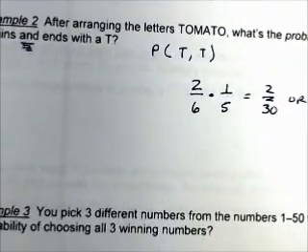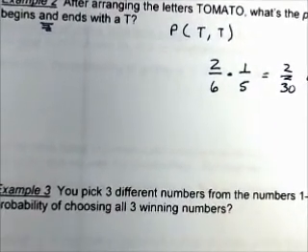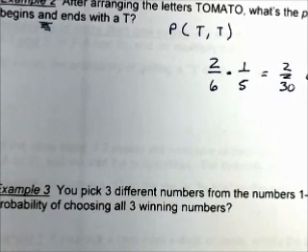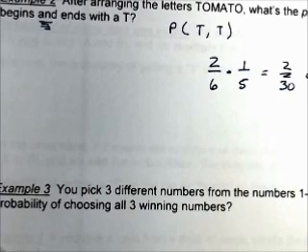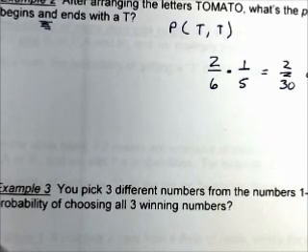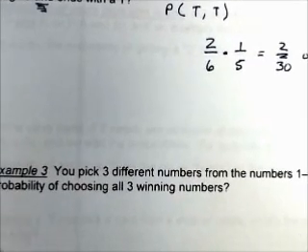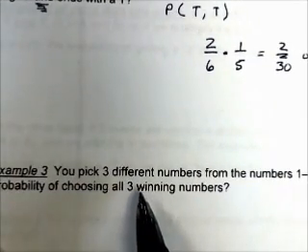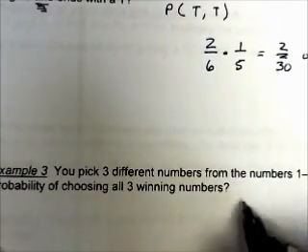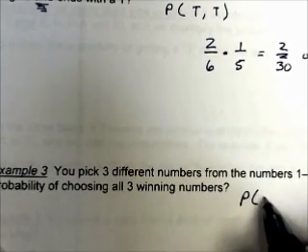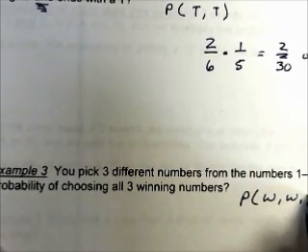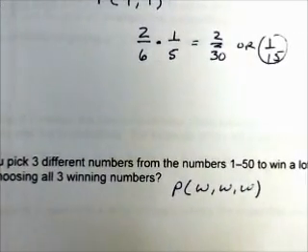Next example, you pick 3 different numbers from the numbers 1 through 50 to win a lottery. What's the probability of choosing all 3 numbers? Okay, so there are 3 winning numbers. All right, so let's say the probability of getting the winning number followed by the next winning number followed by the next winning number.